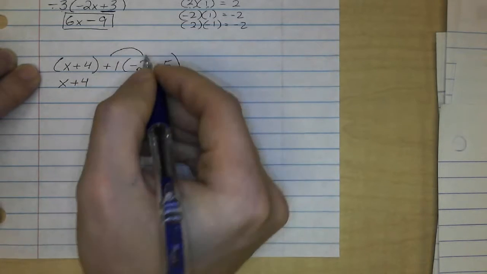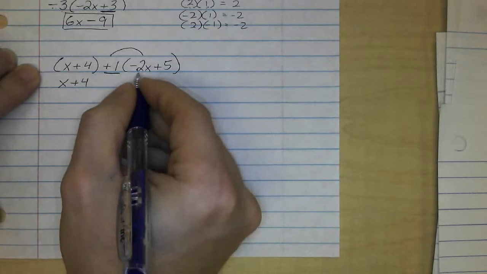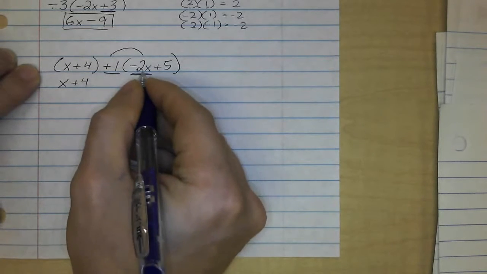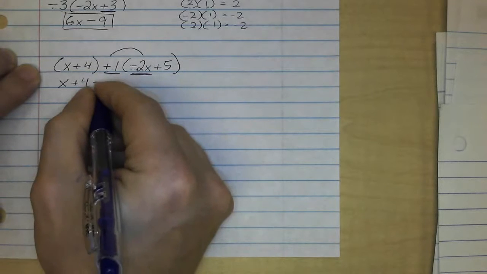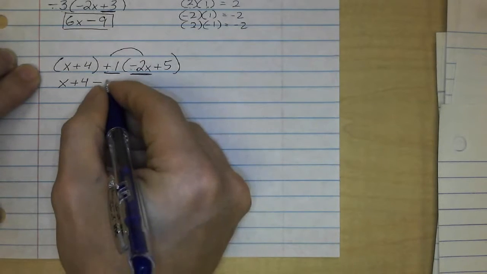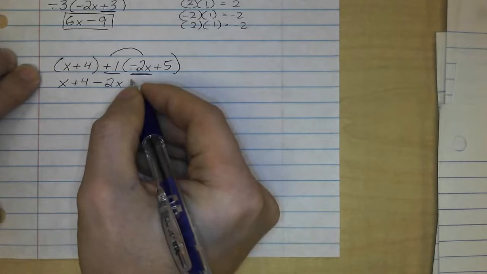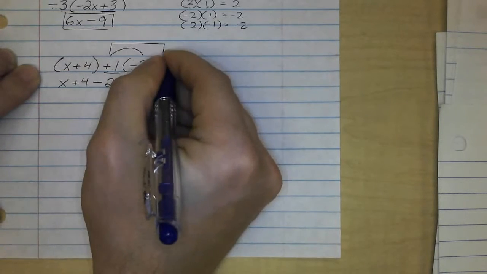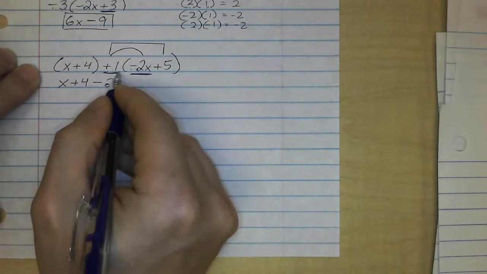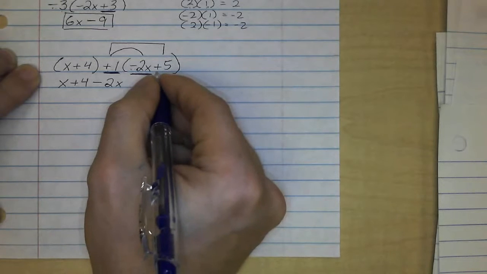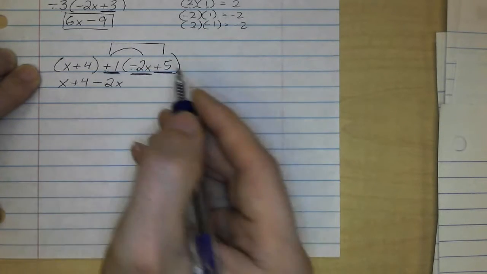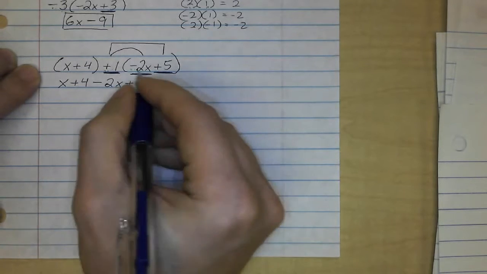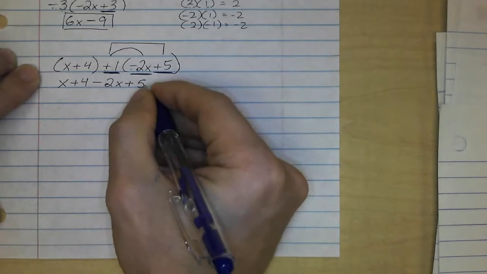So here, I have a positive 1 times a negative 2x. The signs here are different, so I'm going to put a minus. And 1 times 2x is 2x. Now, I'm multiplying this positive 1 times this positive 5. The signs here are the same. Since they're the same, I'm going to put a plus, and 1 times 5 is 5.